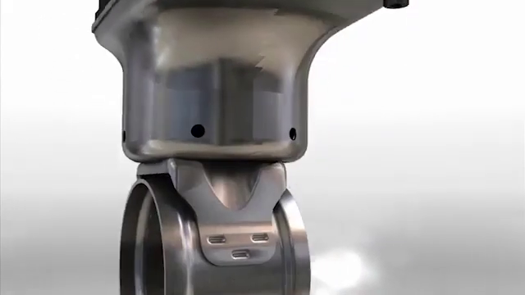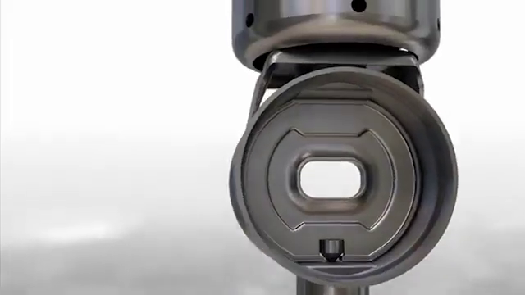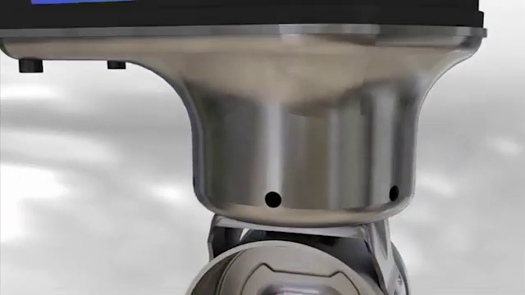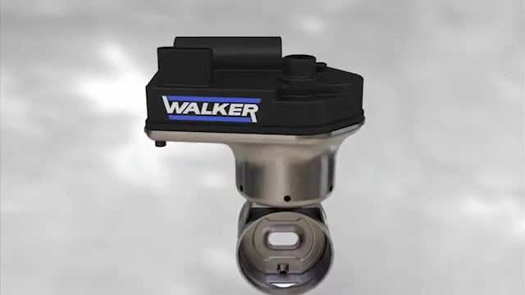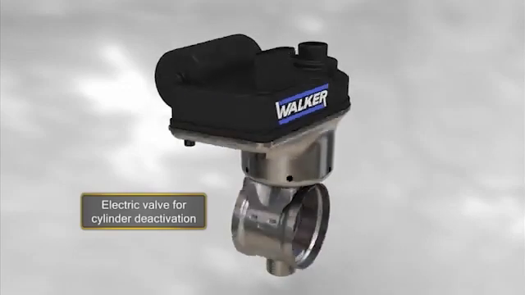To solve this problem, Tenneco has designed an electronic valve to control back pressure that not only works on vehicles equipped with conventional engines, but does so in a particularly effective way on engines fitted with cylinder deactivation technology.